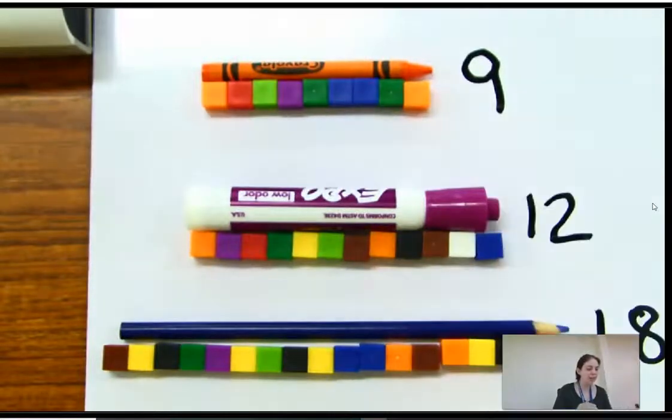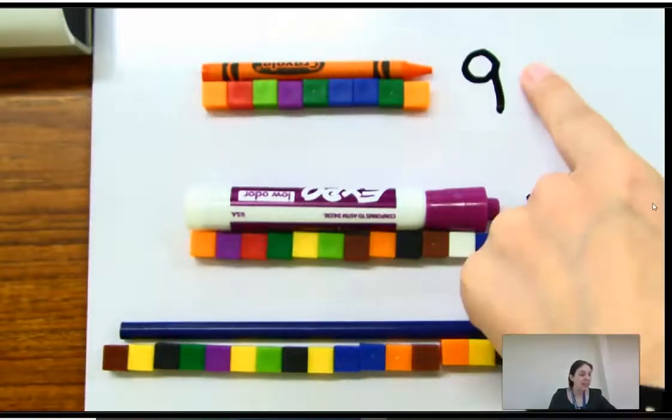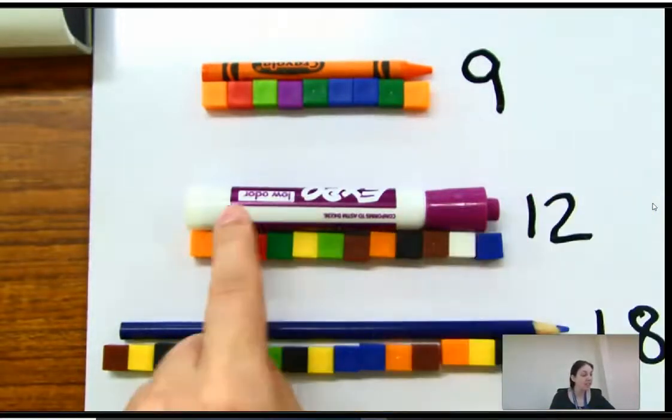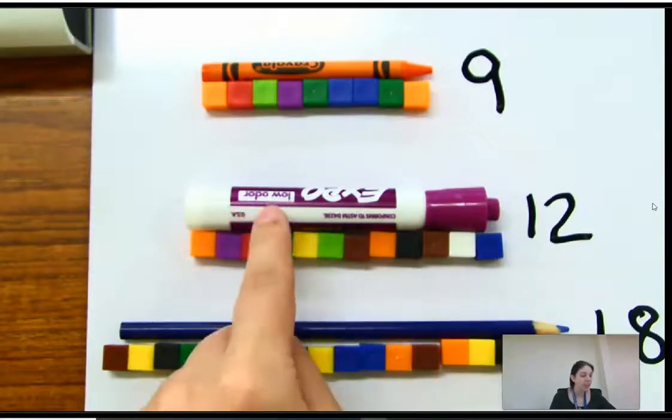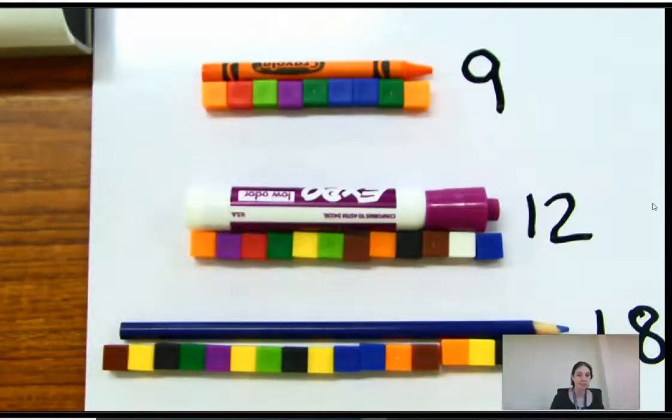What do you notice about these numbers? 9, 12, 18. I notice that the numbers keep getting bigger. 12 is bigger than 9, so that means the marker is longer than the crayon.